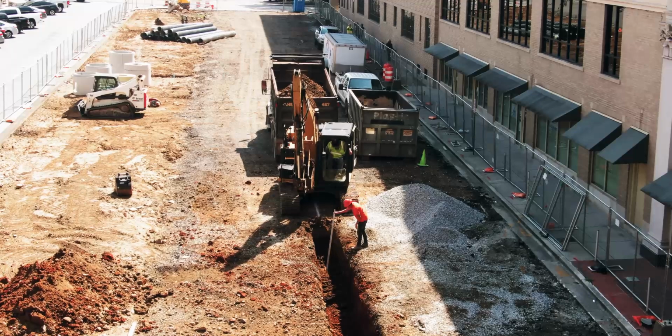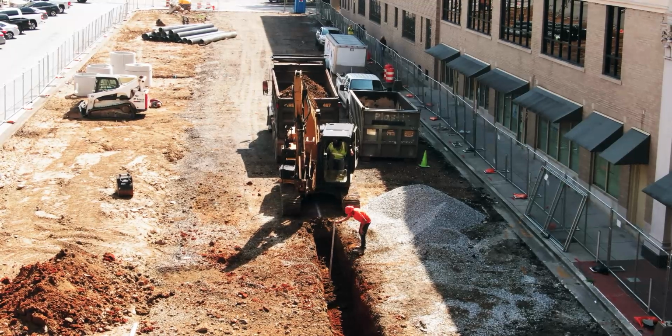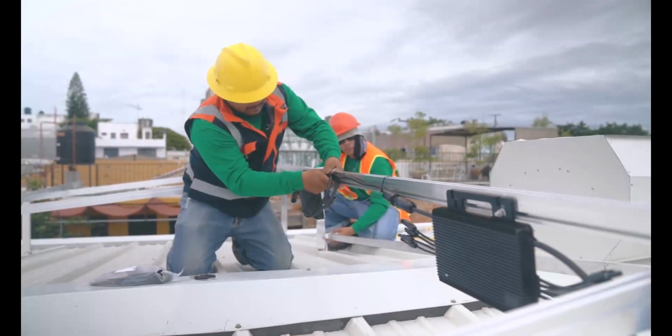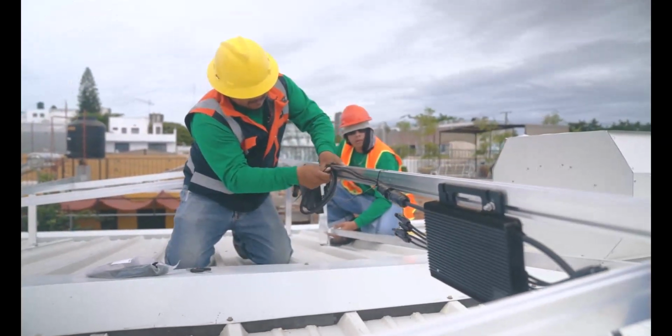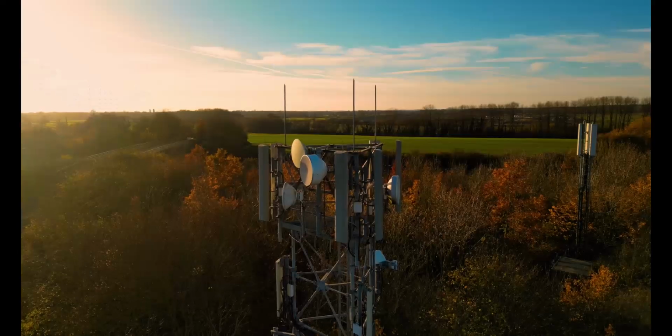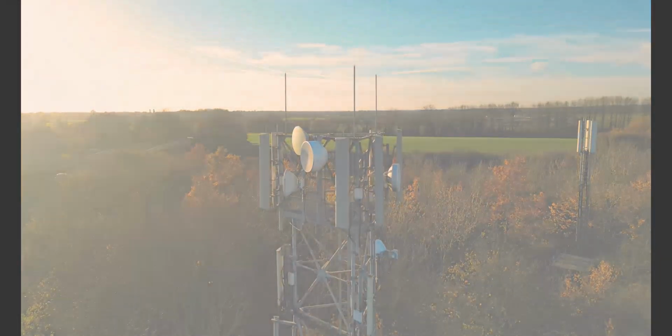What is OSP? OSP cabling, or outside plant cabling, refers to the network infrastructure used for telecommunications and data transmission outside of buildings. This type of cabling is designed to withstand environmental conditions and is typically installed between telecommunications buildings, cell towers, and other outdoor locations.